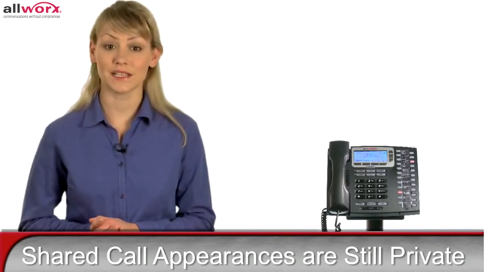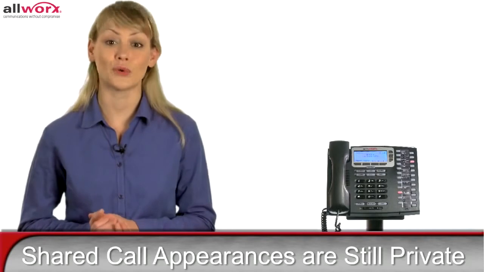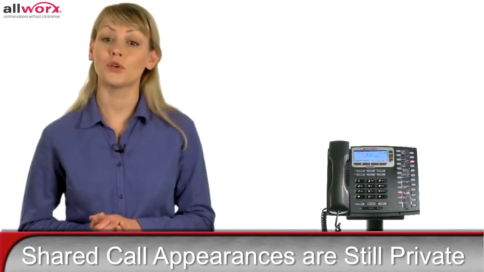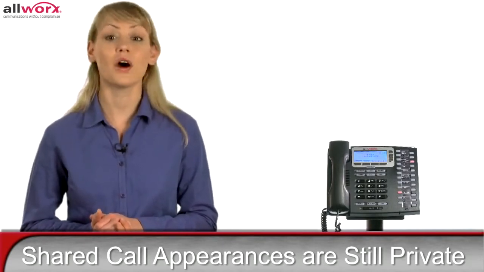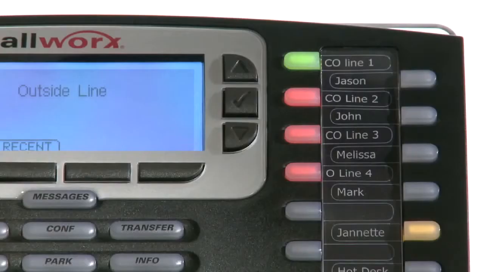No one can accidentally pick up your call because that call appearance does not appear on their phone. No one can pick up a call you placed on hold unless that call appearance is a special shared call appearance. Your phone may be optionally programmed with direct line appearances. These are used when you want every outside telephone line to directly appear on your phone.